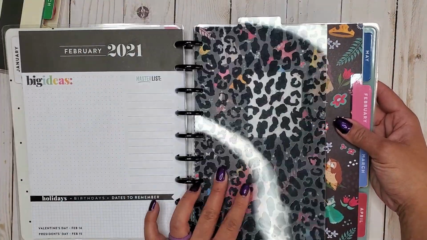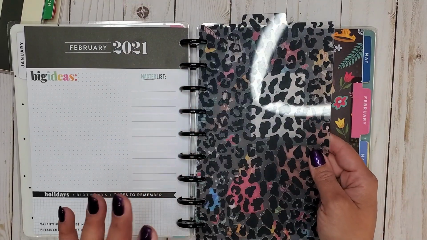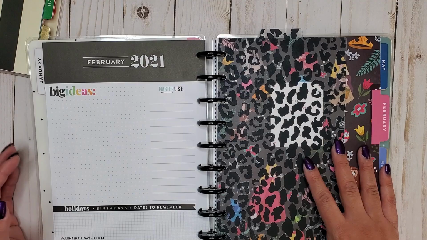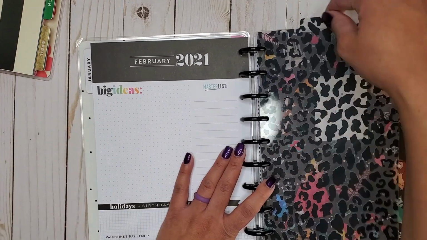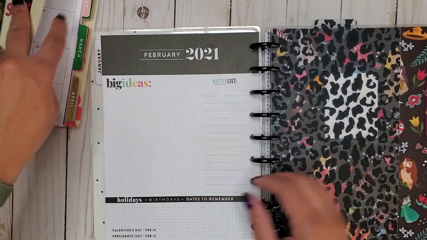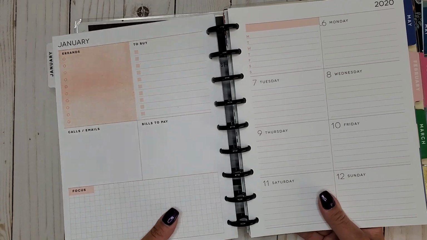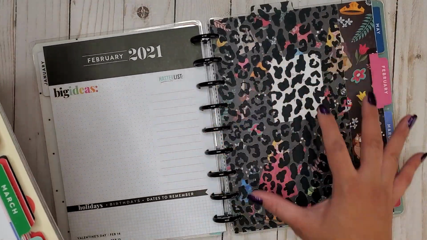So this is just a little insert for our planner. This is also called a dashboard. So there are 3 things that we have that are our dashboard. We have this plastic thing, we have this side that's dashboard currently, and then we also have our dashboard layout. It just kind of depends on what. So again, you kind of have to be specific.